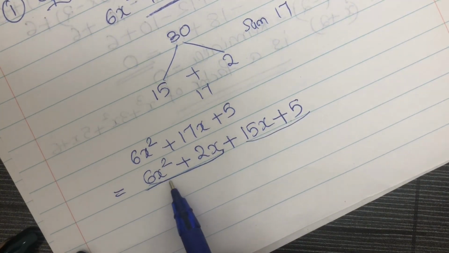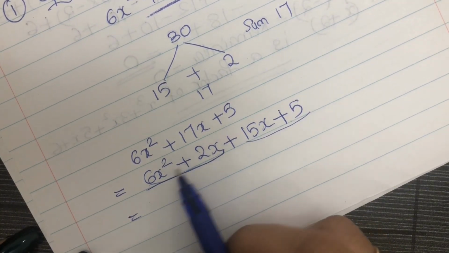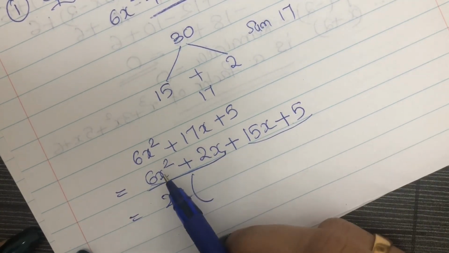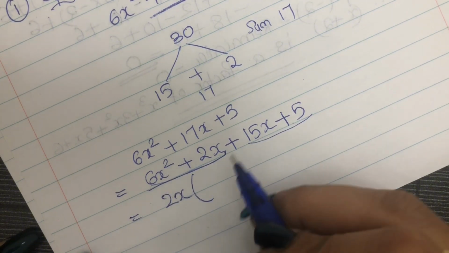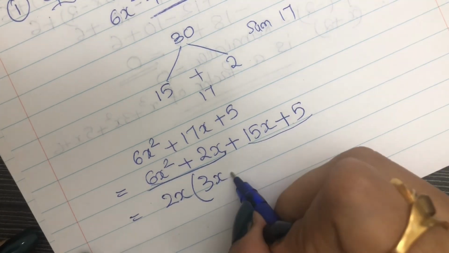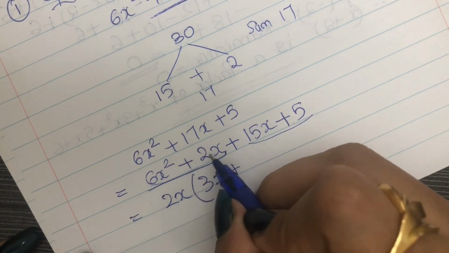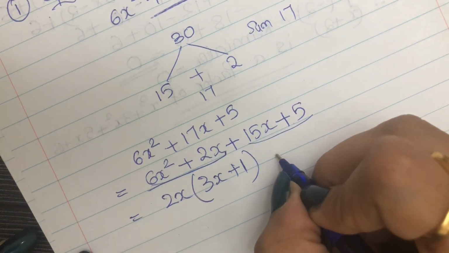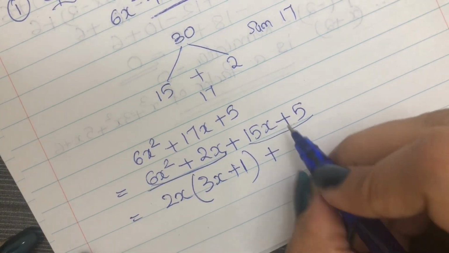What is common in these two? x is common and 2 is also common. So 2x we'll take out. What is remaining in 6x square if we take 2x out? 3x is remaining, right? Plus, what is remaining in the second term if we take 2x out? Only 1. And then here, 5 is common.